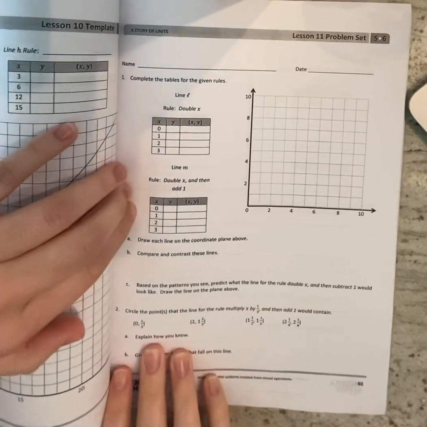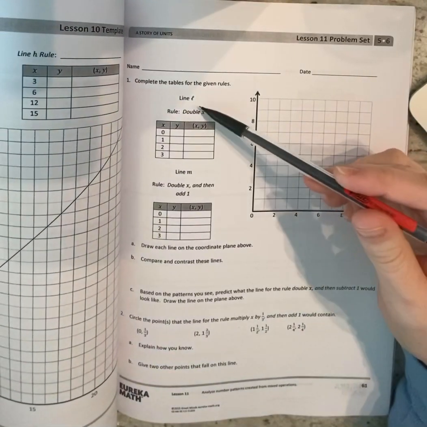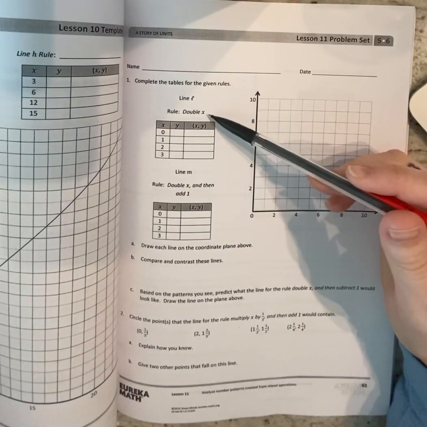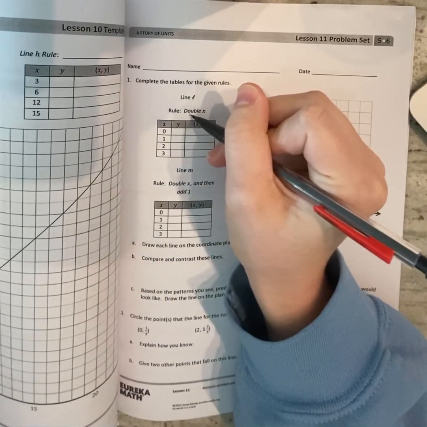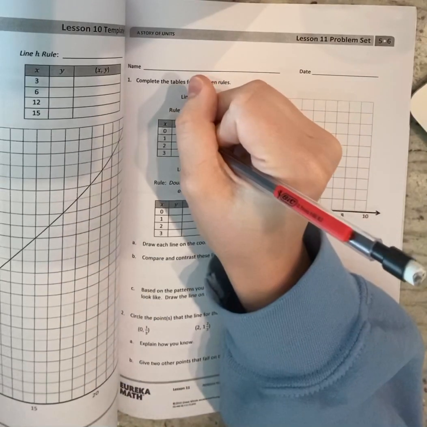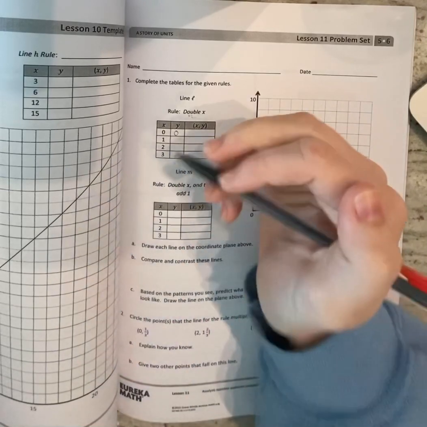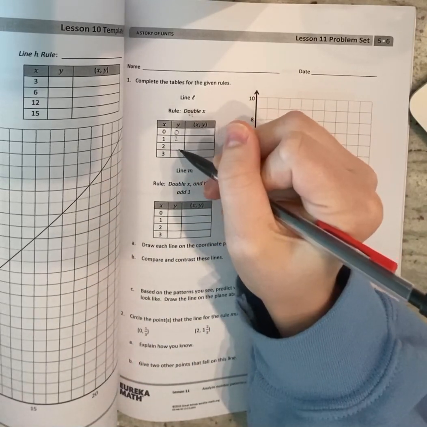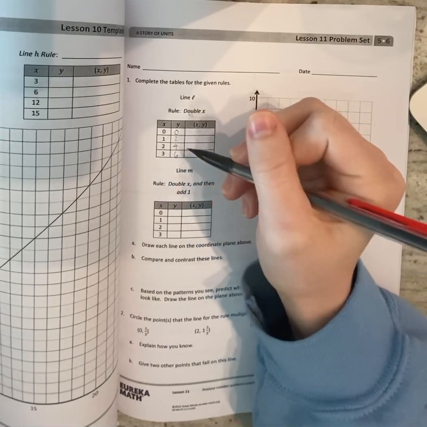Number one says complete the tables for the given rules. This line is L and its rule is to double X. When you hear double, that just means times 2. So 0 times 2 is just going to get us to 0. You could probably pause the video and do this on your own. 1 times 2 is 2, 2 times 2 is 4, 3 times 2 is 6, and then plot those points.